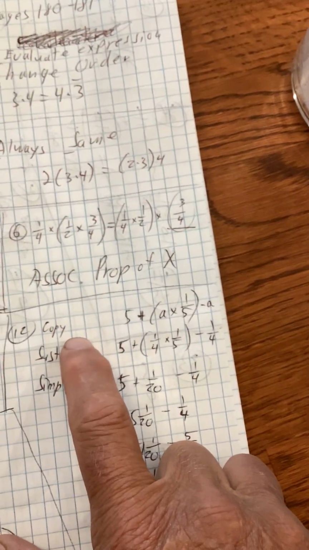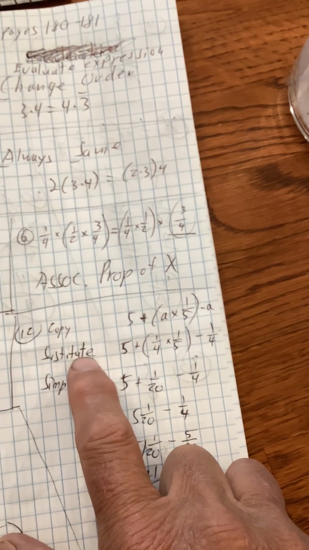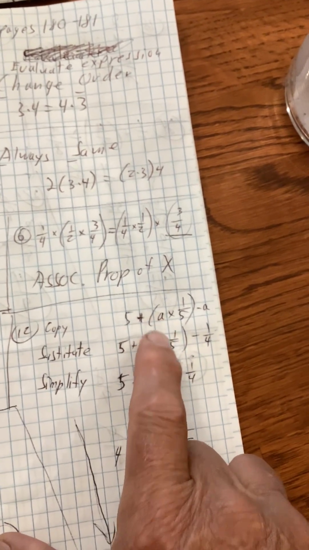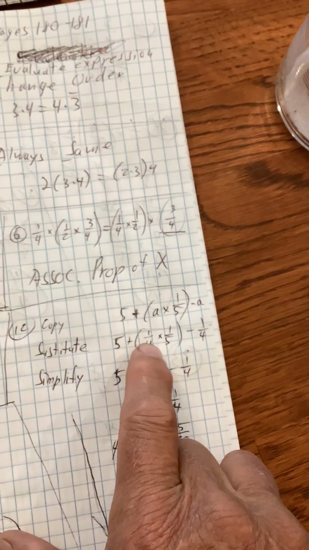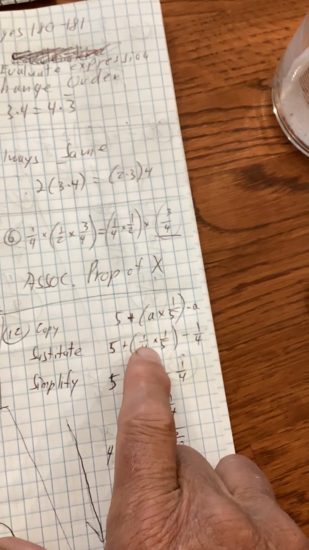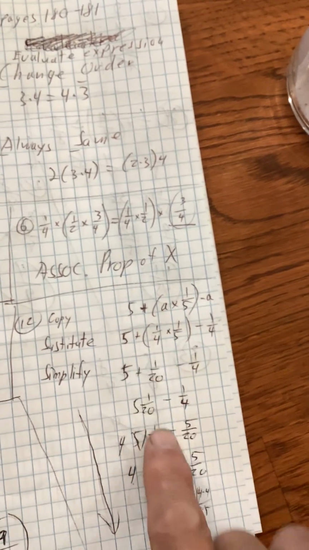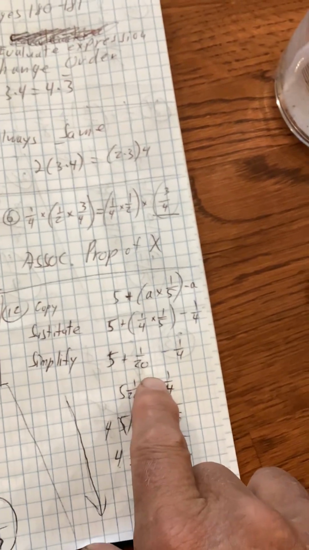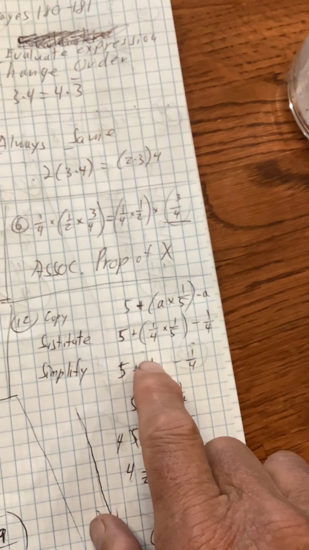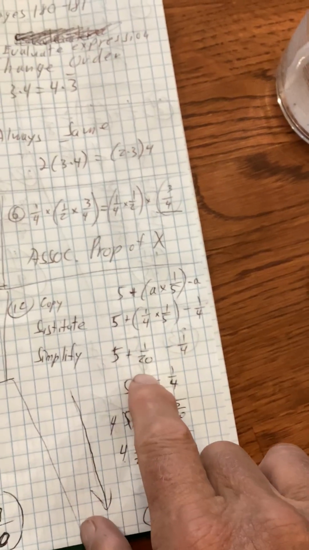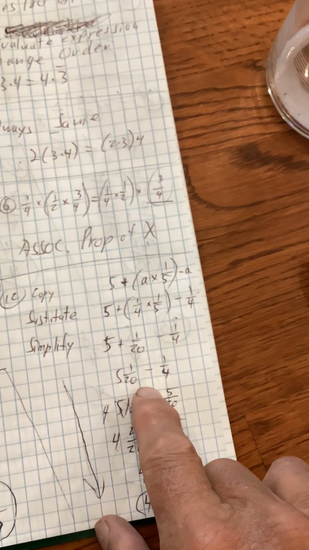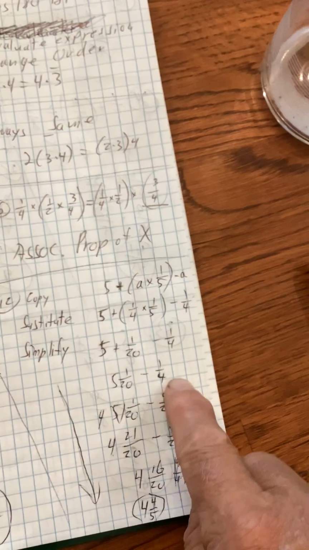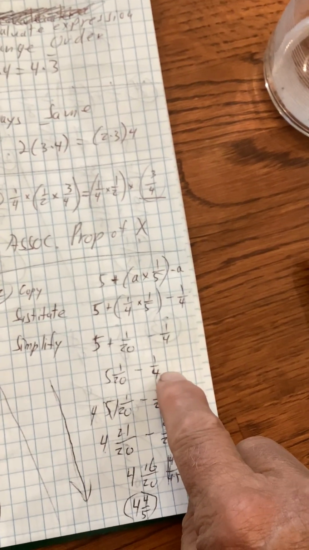Now for evaluating expressions, this is the steps I always have people do. You want to copy, then you want to substitute, which means you change the variable to the value. You substitute in the value for the variable, and then you just simplify. Now it's just a problem that you're just simplifying. So I multiply to get that. Got to get your common denominators. I multiply both those by 5.